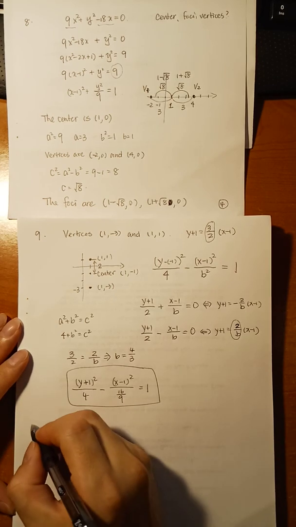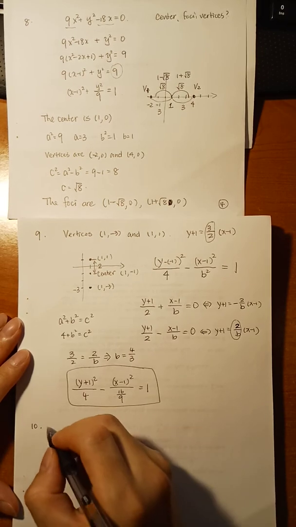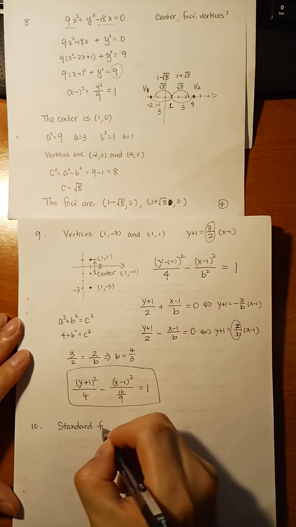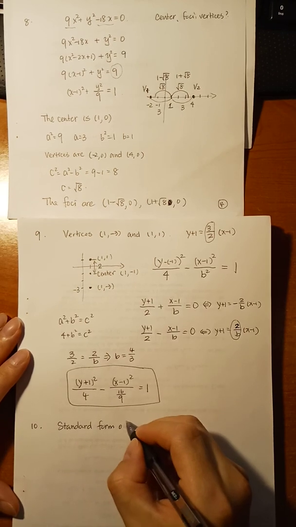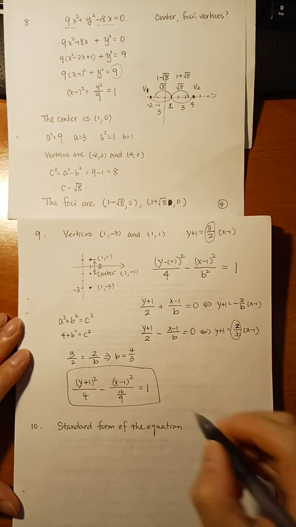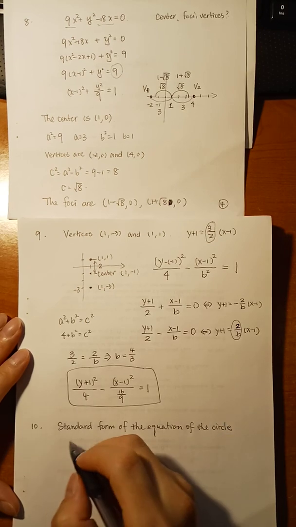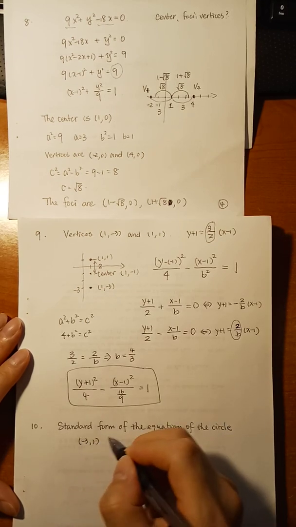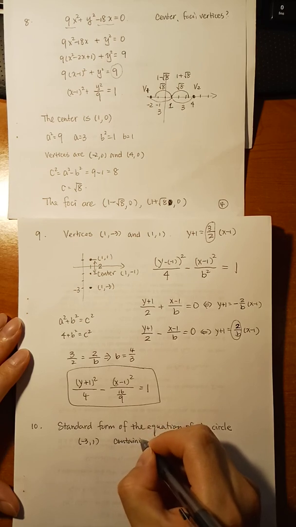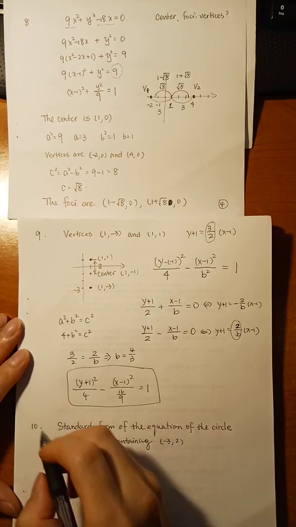Next problem, find the standard form of the equation of a circle. Center negative 3, 1. Containing negative 3, 2.